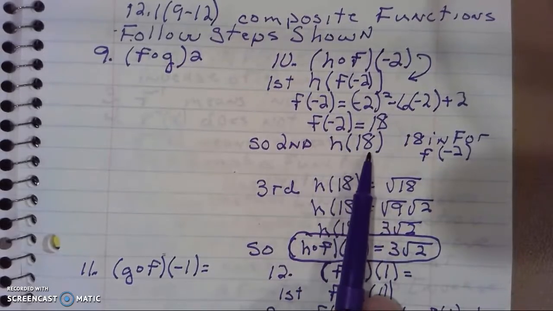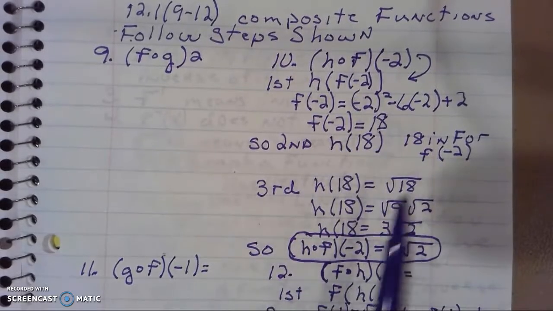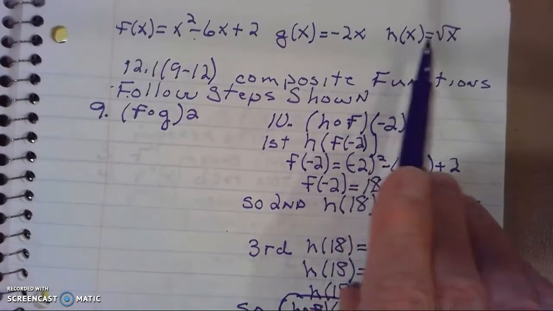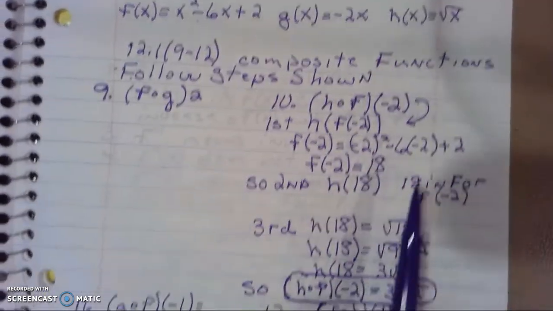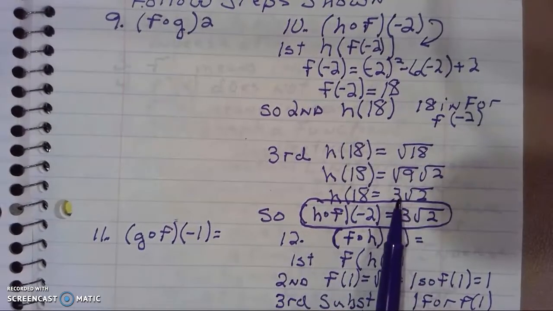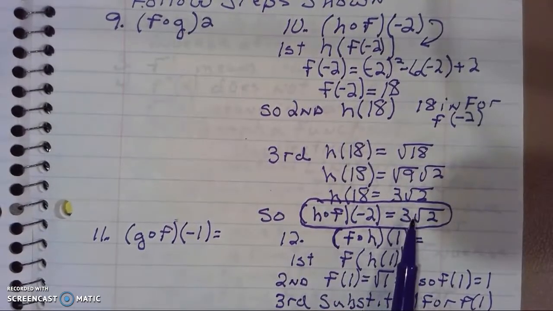Replaces it. So you have h of 18, and that means h of x, the square root of x. So we take h of 18 is the square root of 18. Then we break it down. And our answer for this composite function is 3 radical 2.